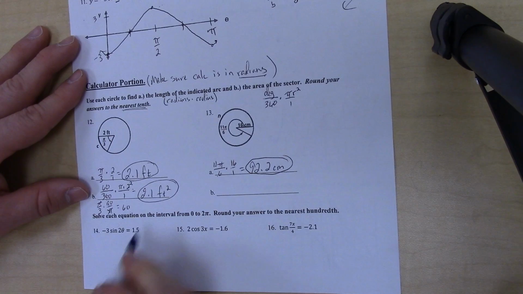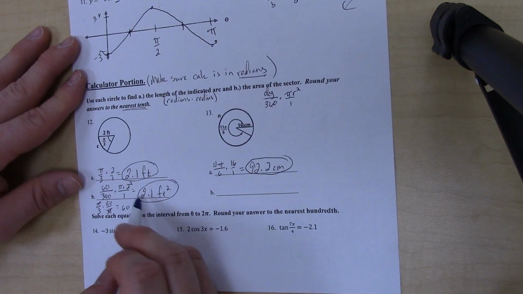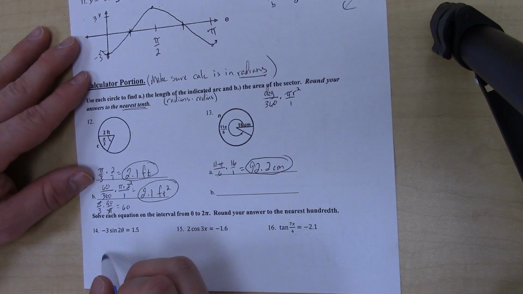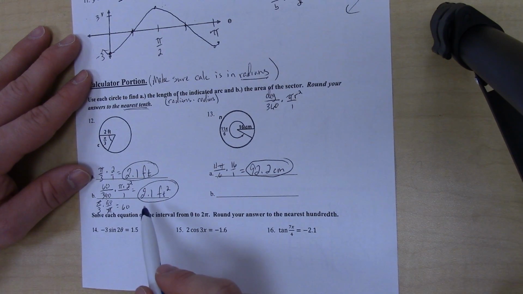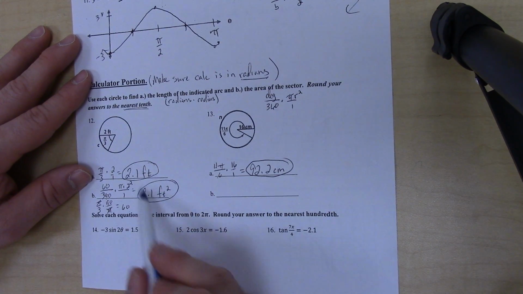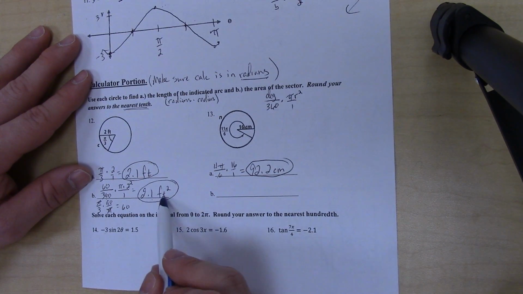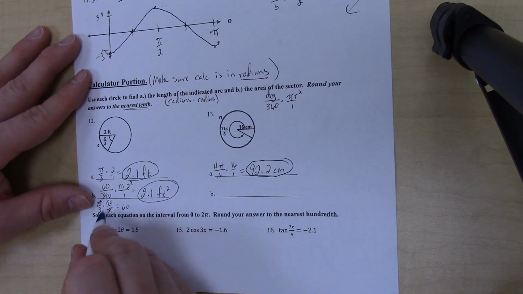Area is squared. These are never really going to be the same. This happens to be just an anomaly. This doesn't happen very often, and it won't happen on the test. So don't just rewrite the next answer as some feet squared. Okay? Go through the work.